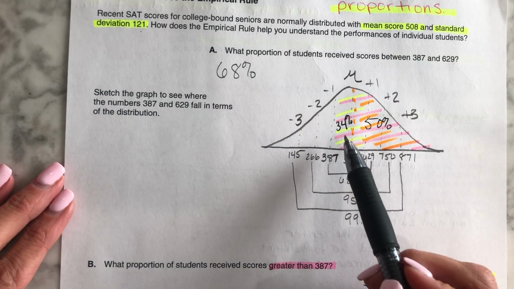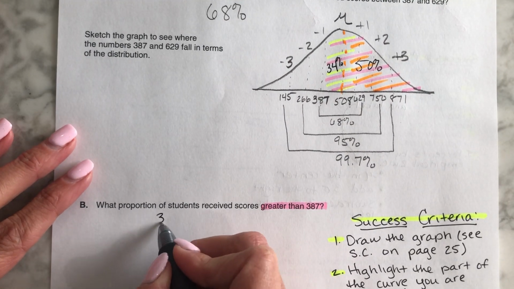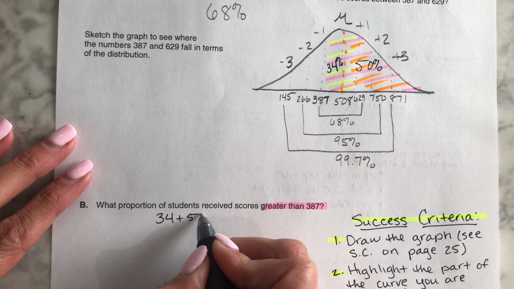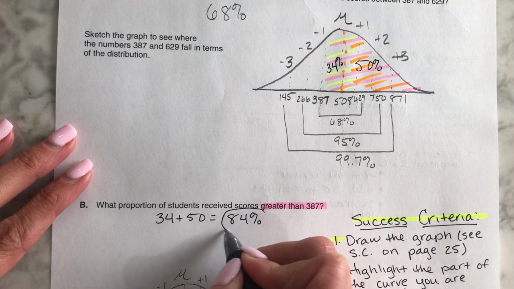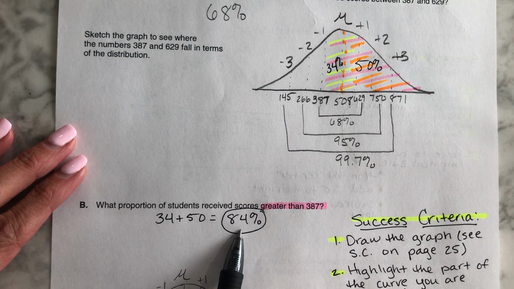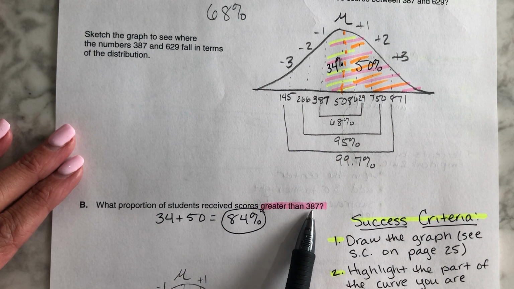So then I can say 34 plus 50 equals 84%. So 84% of the students scored greater than 387.